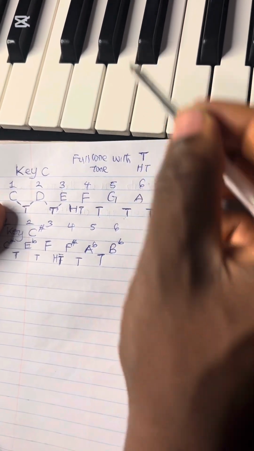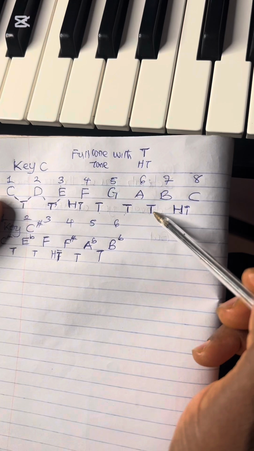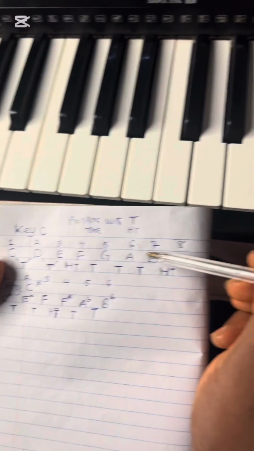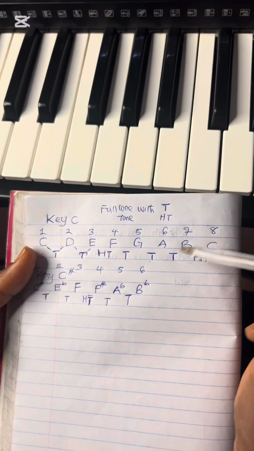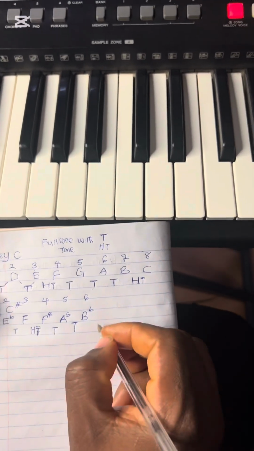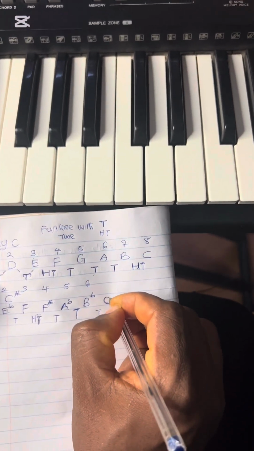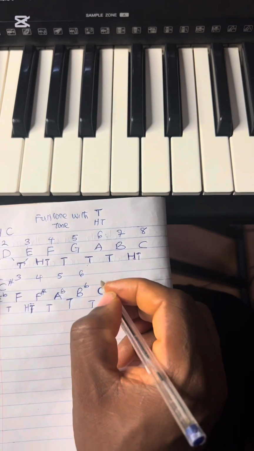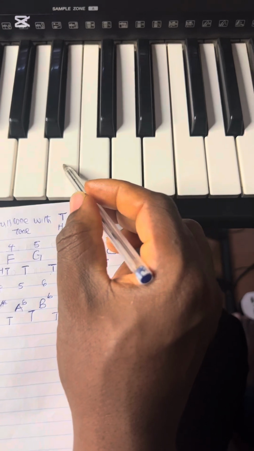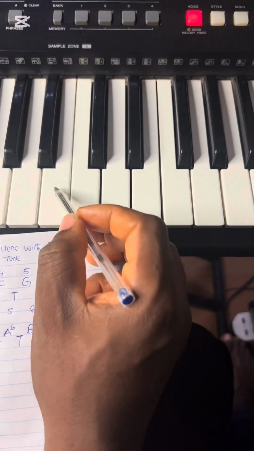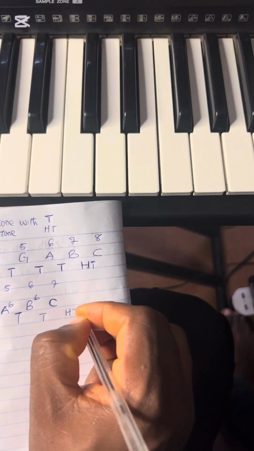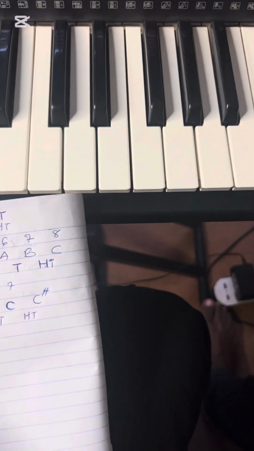Now, from the sixth note to the seventh note is a full tone movement. So we jump this to land here at C. This is the seventh note. From the seventh note to the eighth note is a half tone movement. We're not jumping anything, it's a half tone movement. So from this to this we have C sharp. So let's play so that you hear.